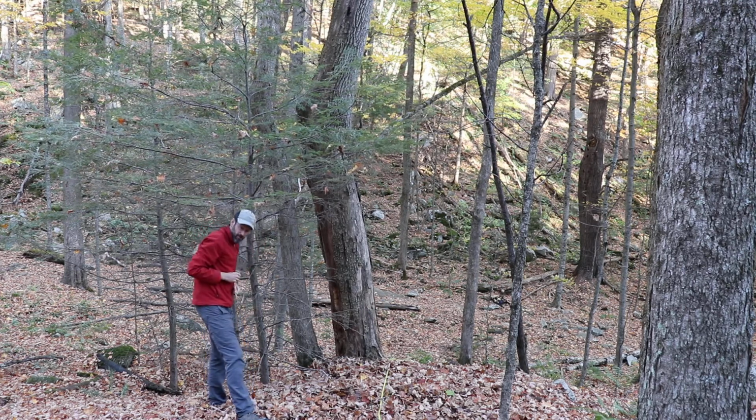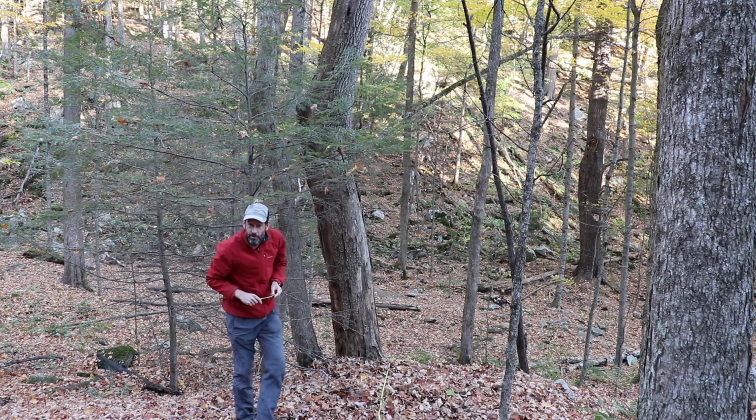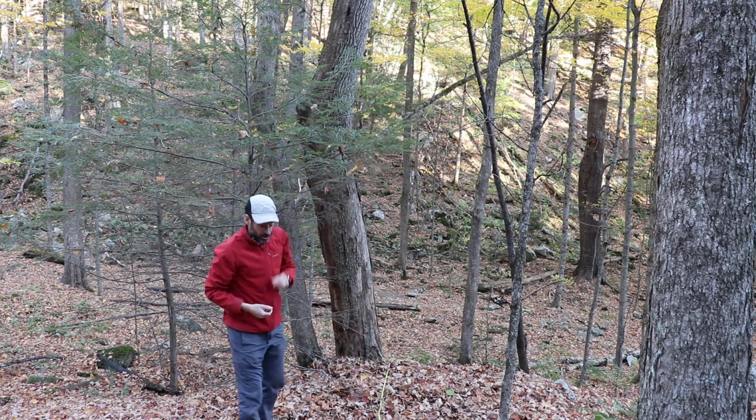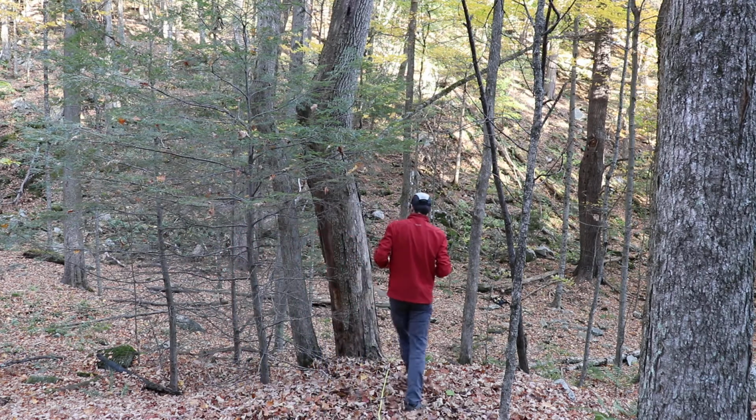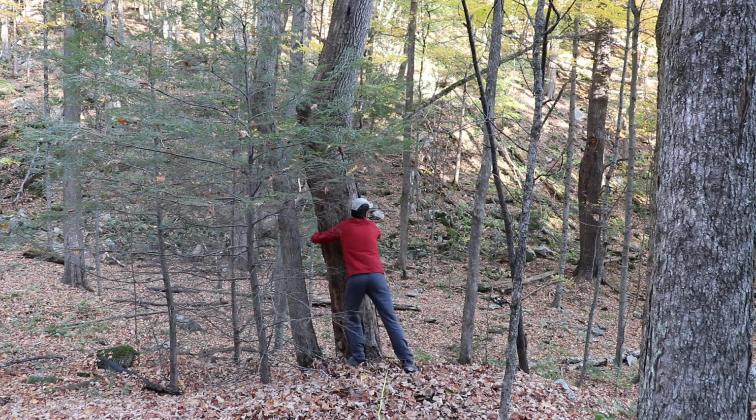Okay. This is a 5.8 centimeter diameter hemlock tree. Okay, gets a little harder on some of the bigger trees. There's this big dead tree.